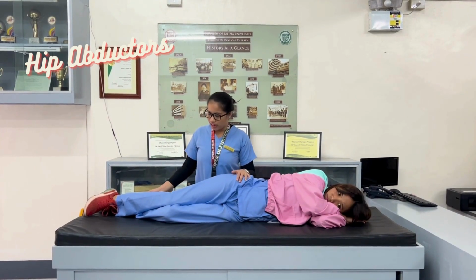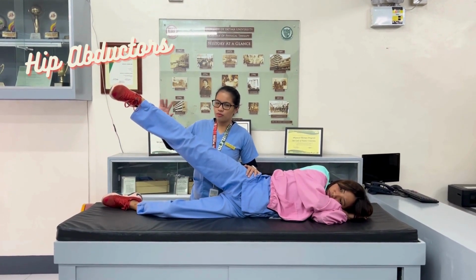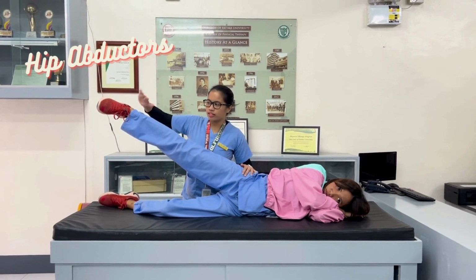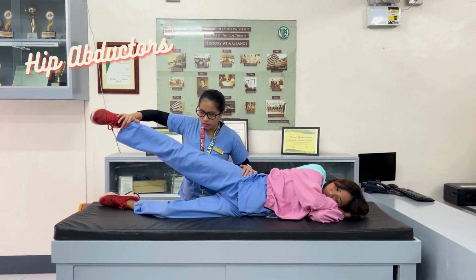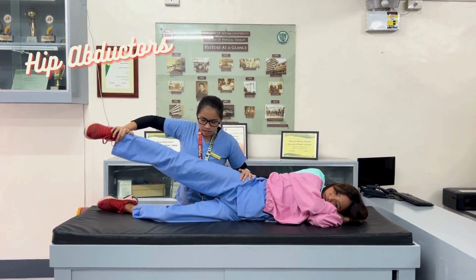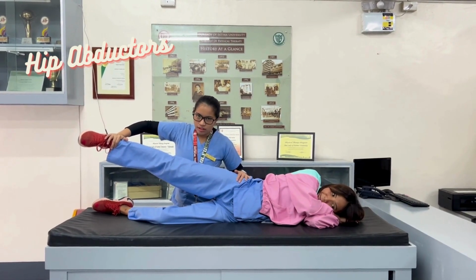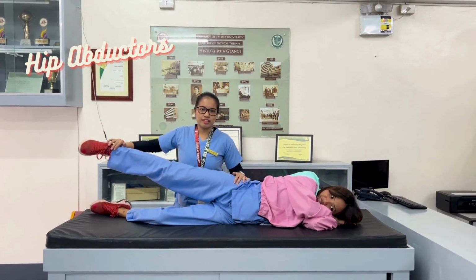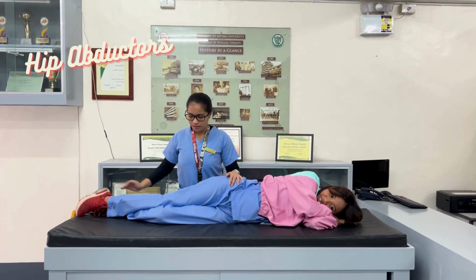Lift your leg again. For grade 5 resistance, we're going to put the resistance on the ankle. Don't let me put your leg down. If the patient can accomplish this, then the patient is graded grade 5.